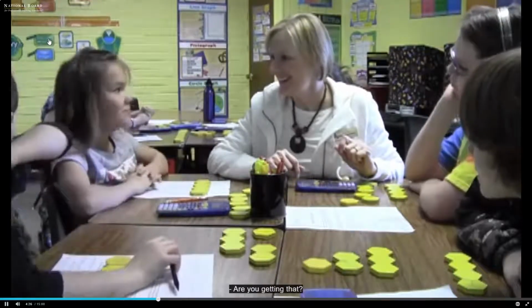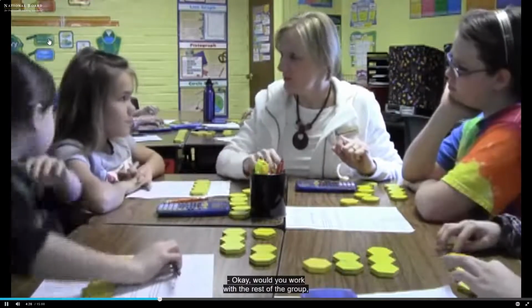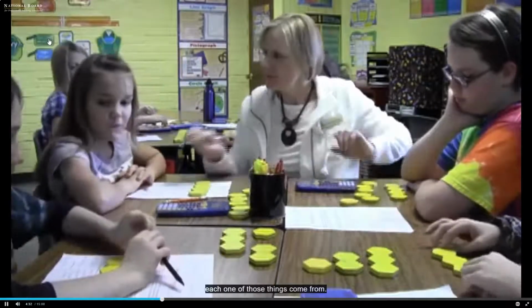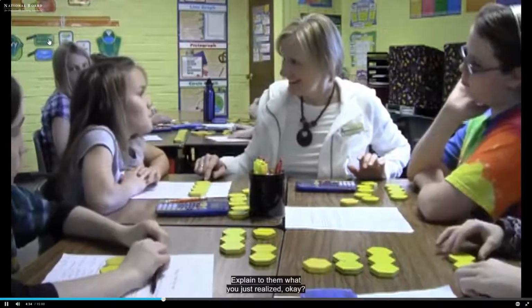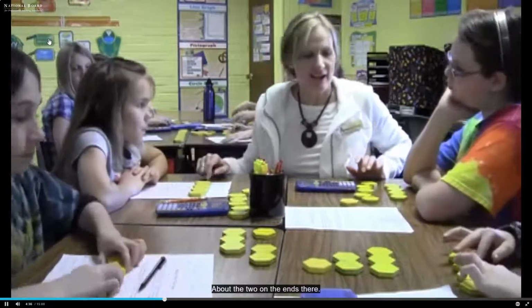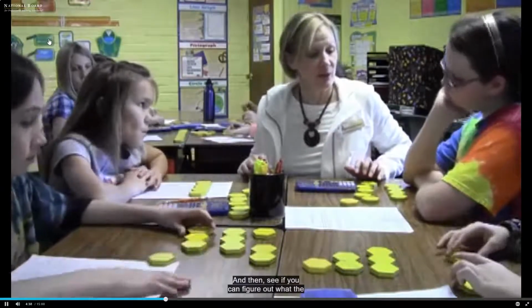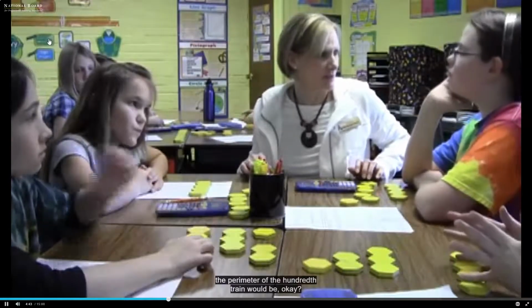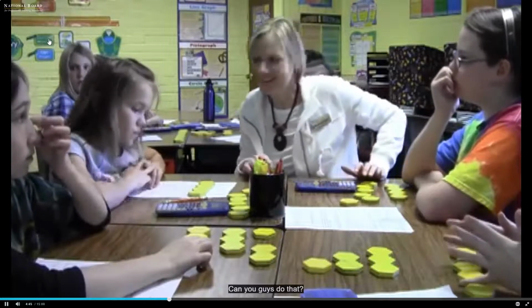Are you getting that? Okay, would you work with the rest of the group and make sure everybody can tell me exactly where each one of those things come from? Explain to them what you just realized about the 2 on the ends there. And then see if you can figure out what the perimeter of the 100th train would be, okay? So you guys do that? Good work. Nice work.